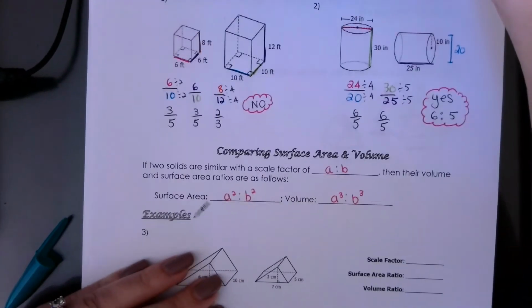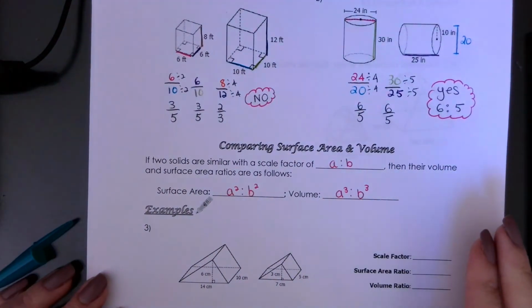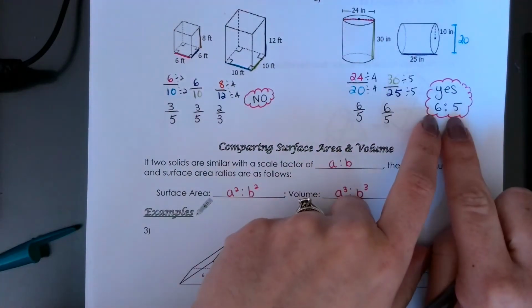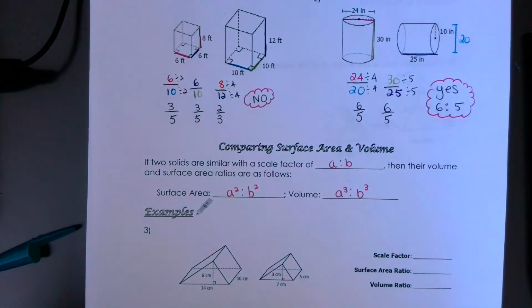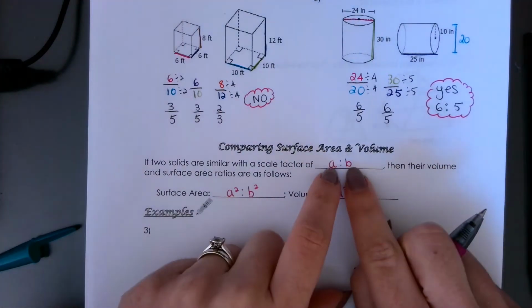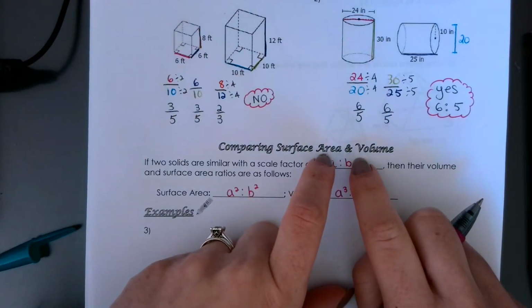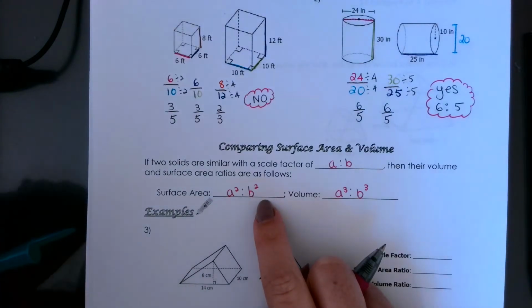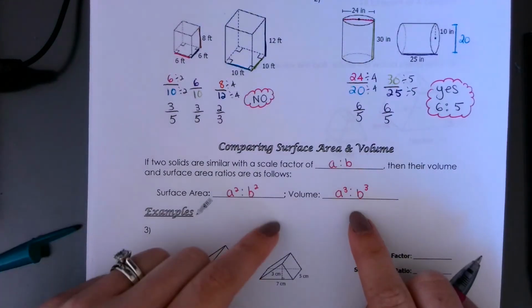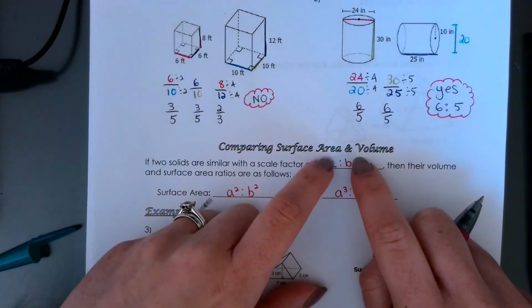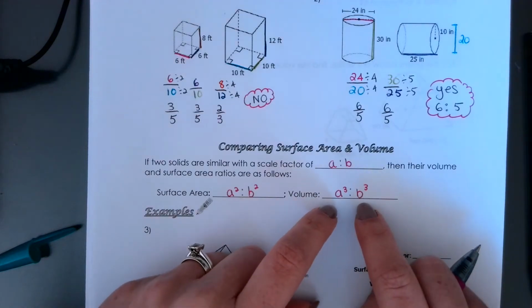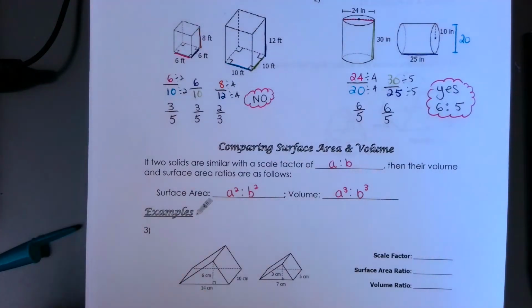Next, we're going to compare surface area and volume. If two solids are similar with a scale factor of A to B, just your numbers like we did, then their volume and surface area ratios are as follows. If I square both of those numbers of the scale factor, I get my surface area ratio, because remember, with surface area your units are always squared. Now, if I go back to my scale factor and cube it, that gives me my volume ratio, because remember, with volume you always have your units cubed as your final answer.